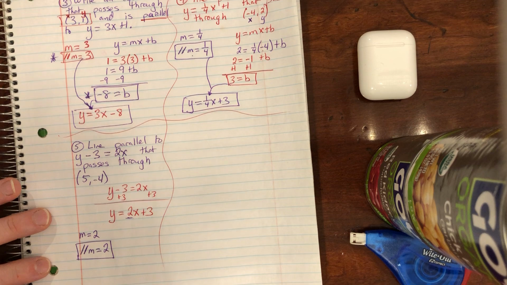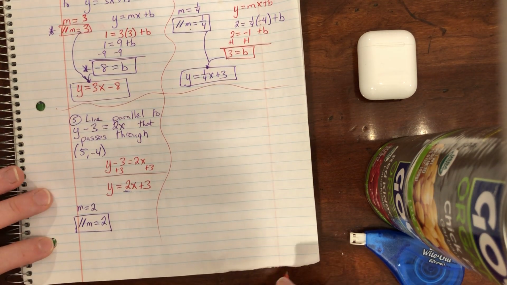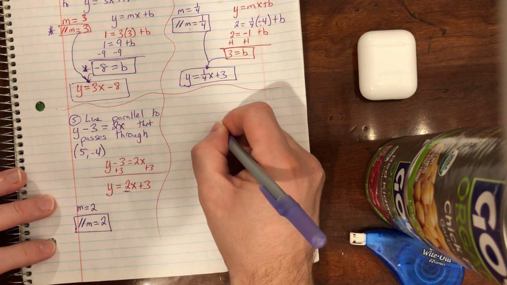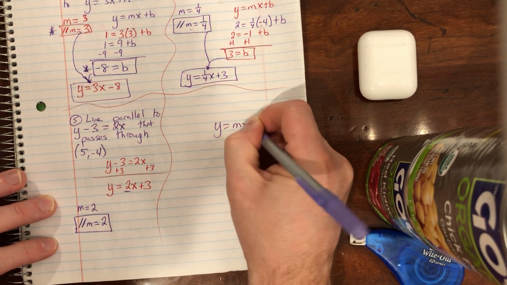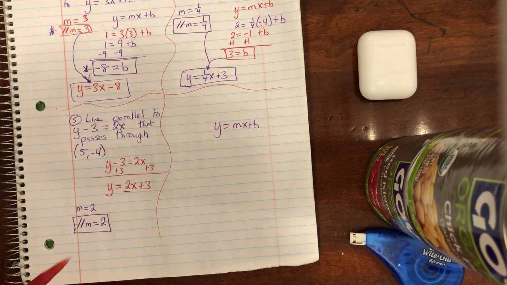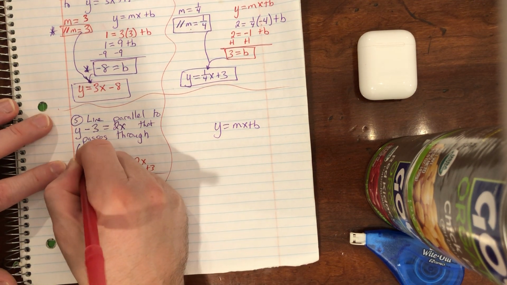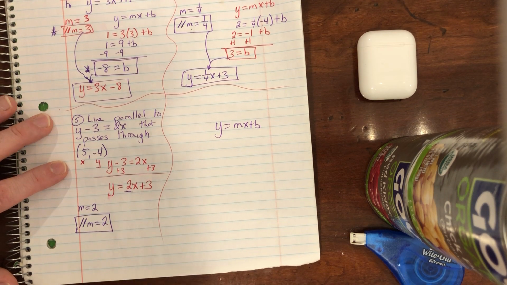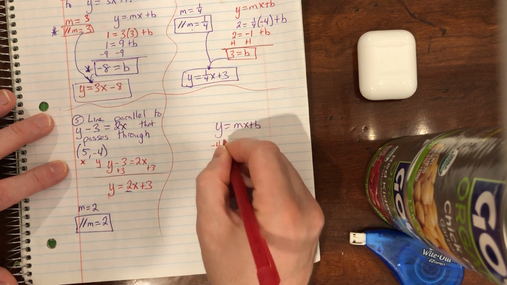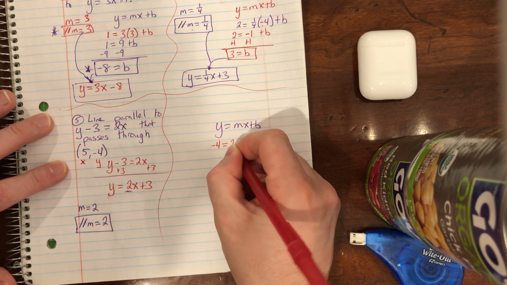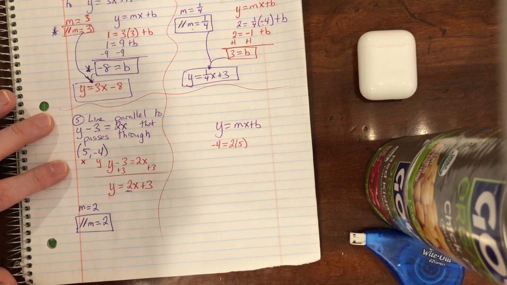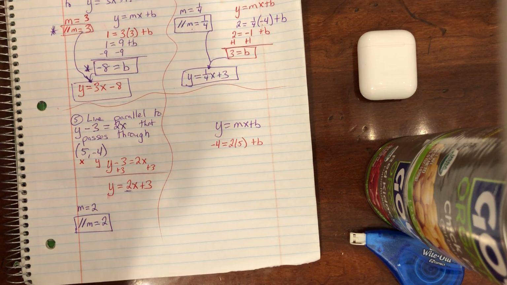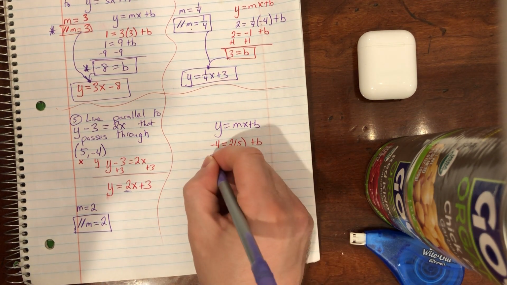Now I can see my slope of this line is 2, so I know my parallel slope also needs to be 2. Okay. Well, I'm going to use my last box over here, and I know we're going to write this in mx plus b. I have my m. Well, 5 is really my x, and negative 4 is really my y. So now we're going to say negative 4 equals 2 times 5 plus b. So 2 times 5 is 10.